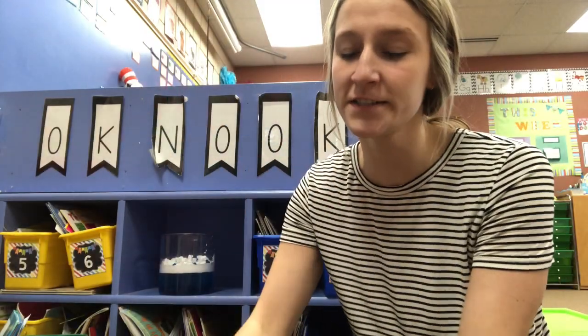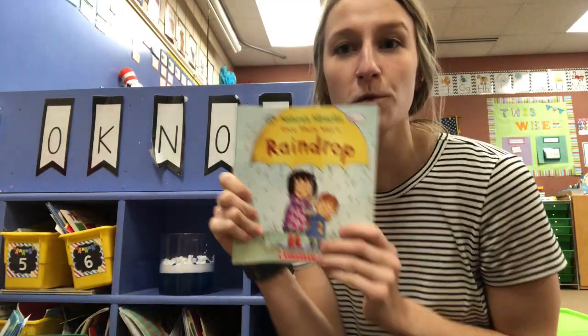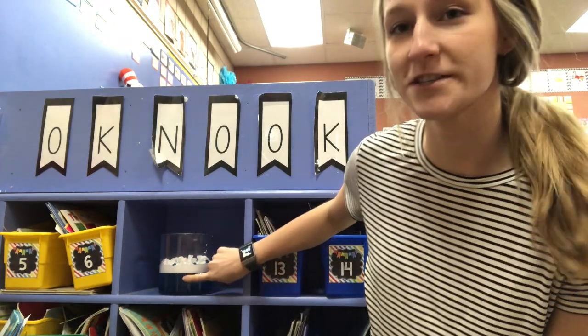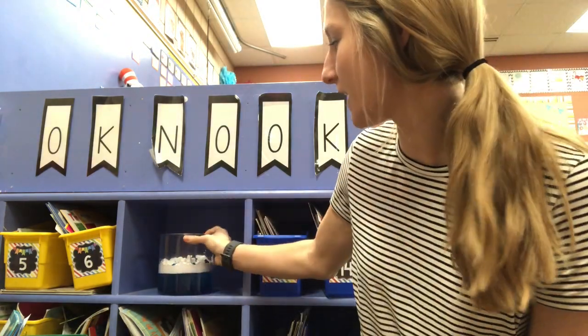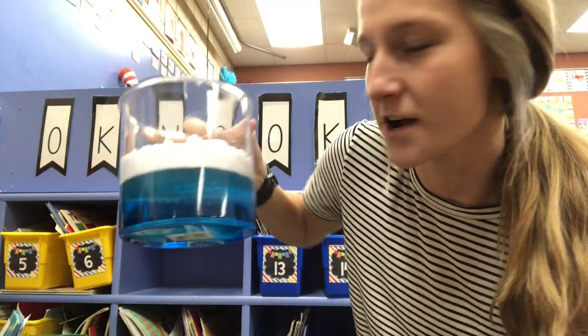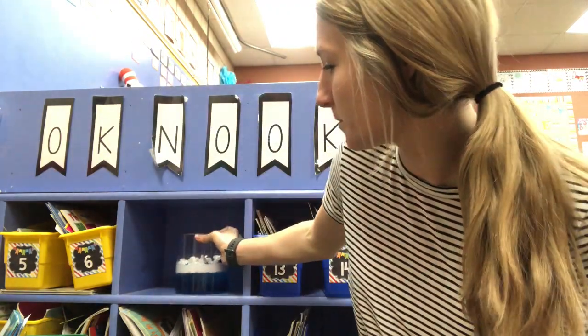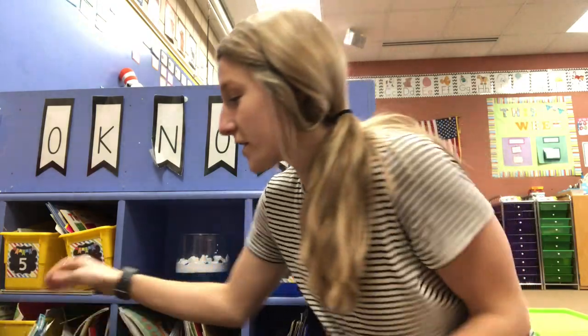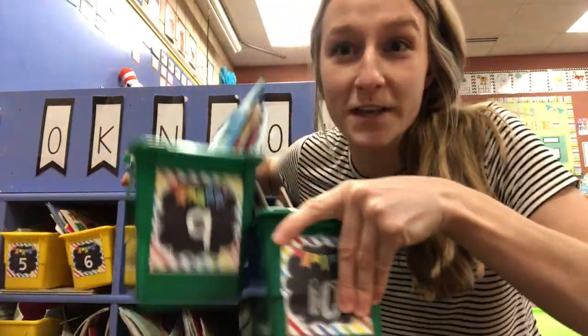Hi again, friends. It's Miss Roman, and we're going to read a story about rain after we just did our science experiment right here with the clouds and the rain. I have it right by me. Look at how it spread out. It's sitting in our book boxes of our friends, numbers 9 and 10. Who is that? That's you. Thanks for letting our rain hang out in your spot today.